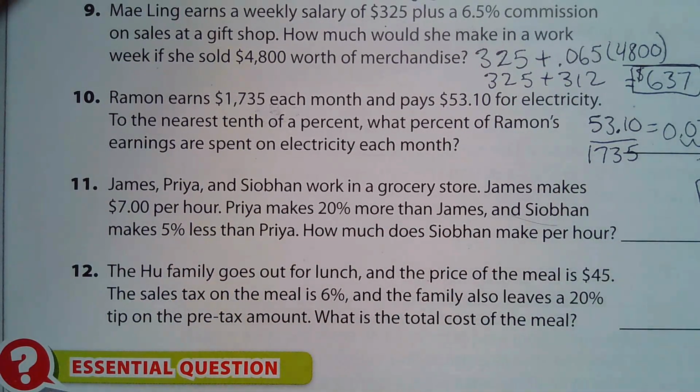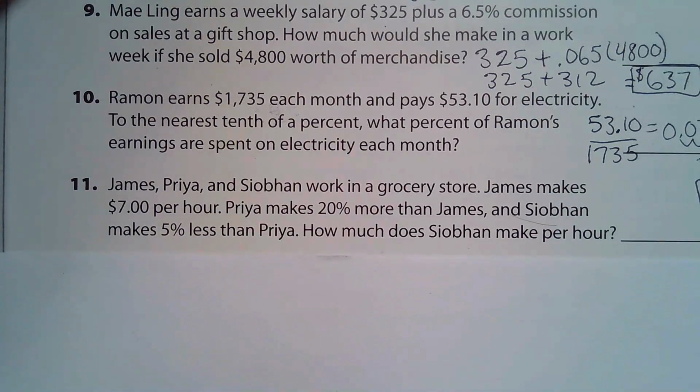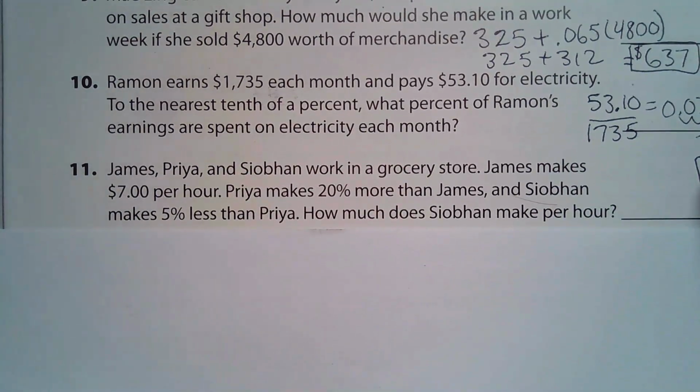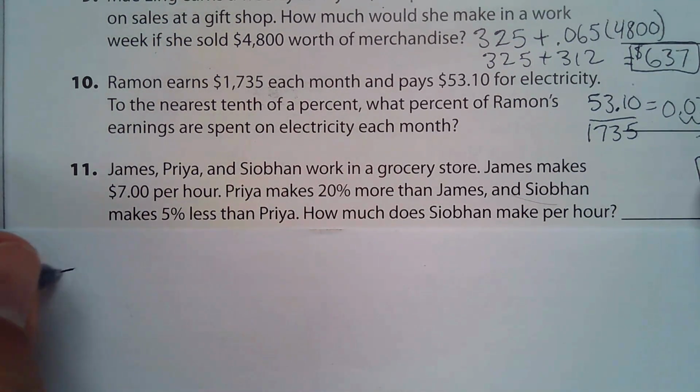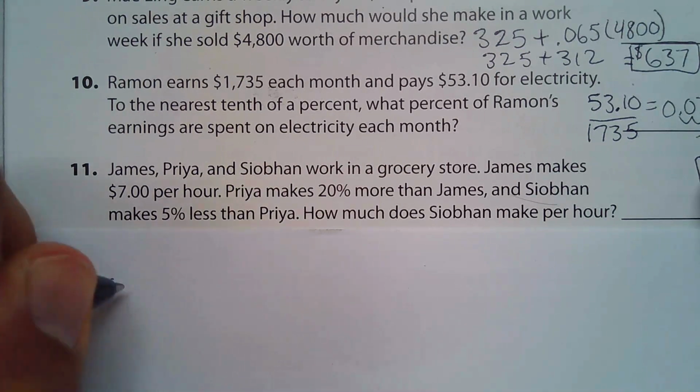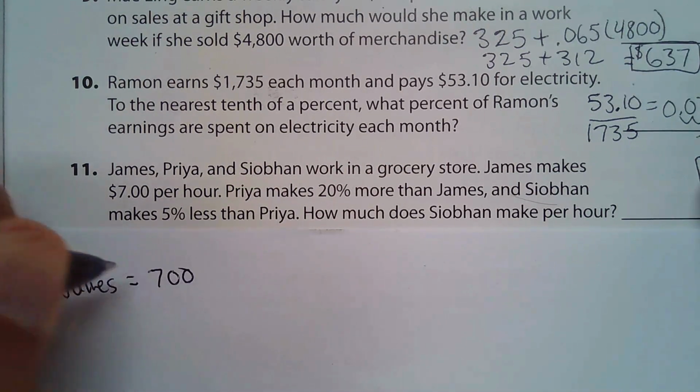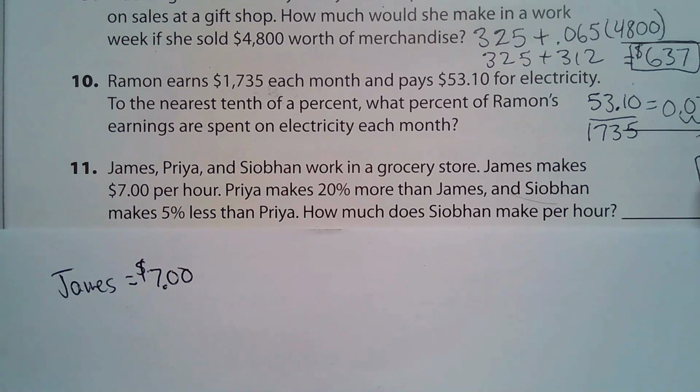I might need some room here, so I'm going to do this on this separate sheet of paper. James makes $7 per hour. Okay. Priya makes 20% more.